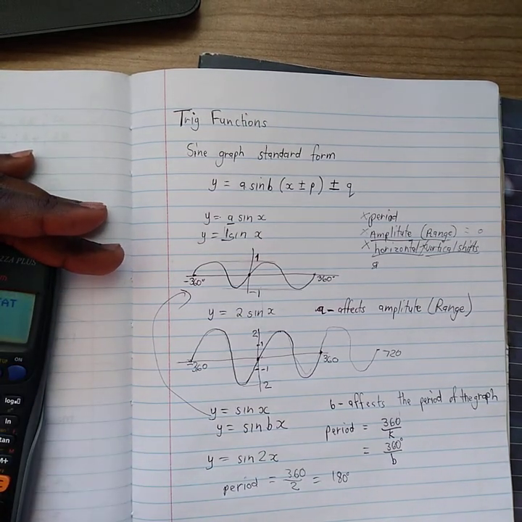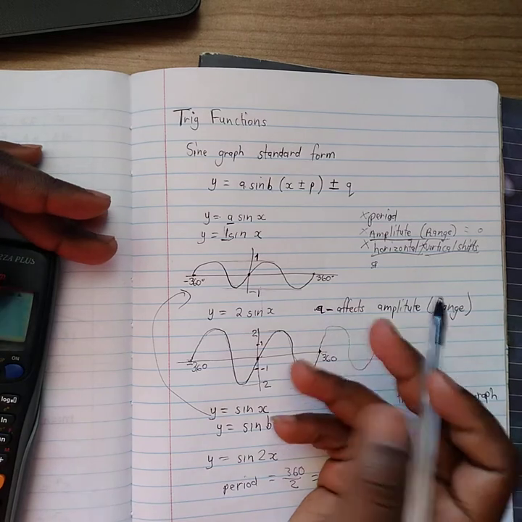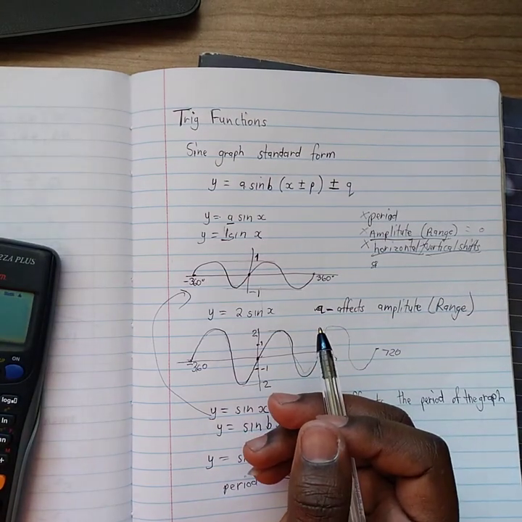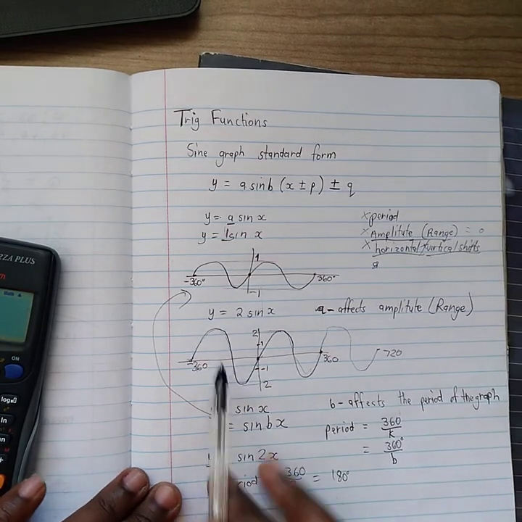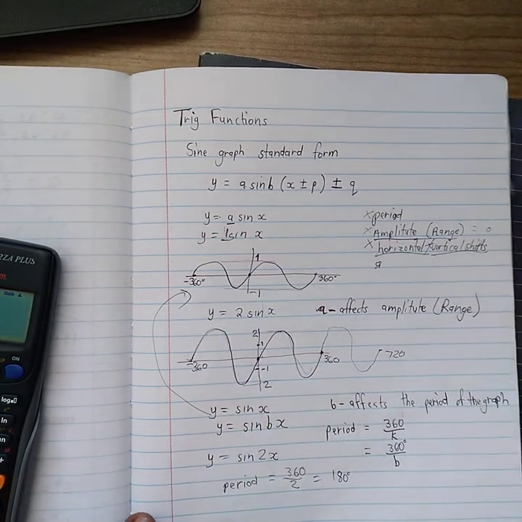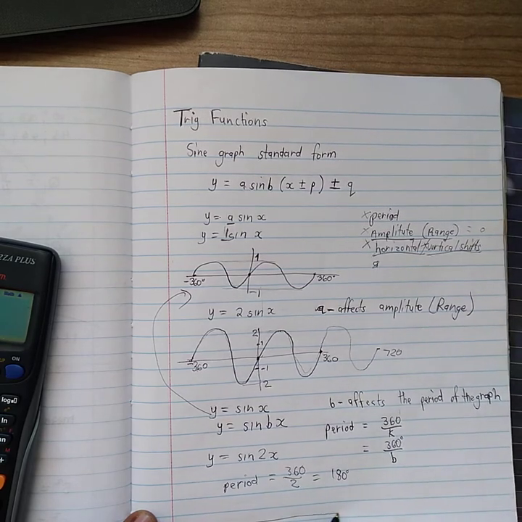Yes, it's 720. Let me check. 360 plus 360, yes, 720. So that's how it's affected. Now we are looking at 180. So what do I mean when I say it will repeat itself after 180 degrees? So this is what will happen. This is how the new graph will look.